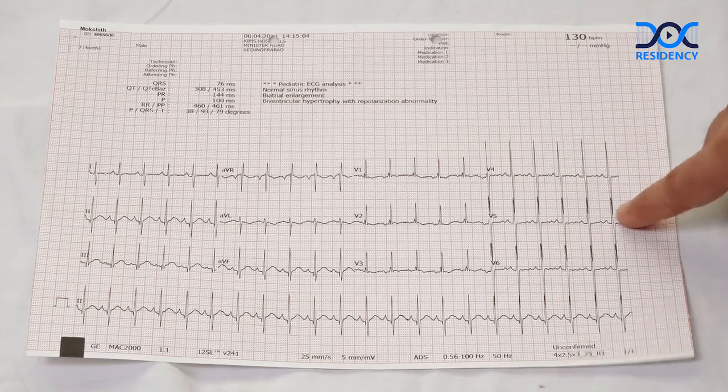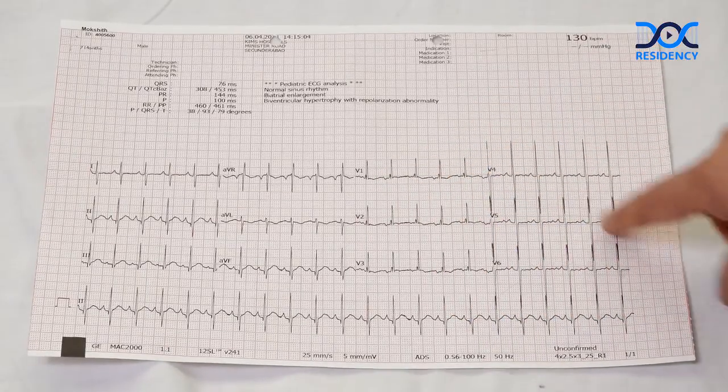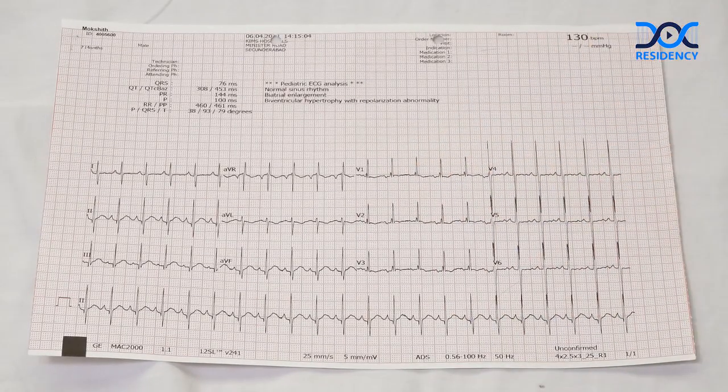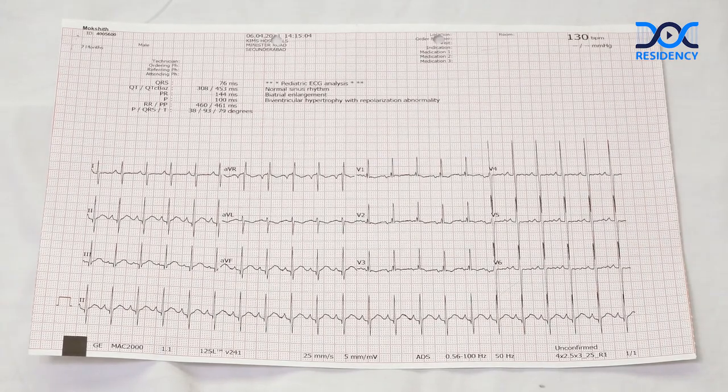Then the chambers: here if you see the S compared to R, this is RR dash. Here also positive, here also positive. So that means biventricular hypertrophy will be there. But you have to see the Q waves. Once the chambers are dilated, you have to take V6, V7, V8, V9 also.